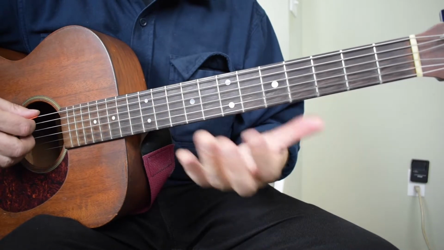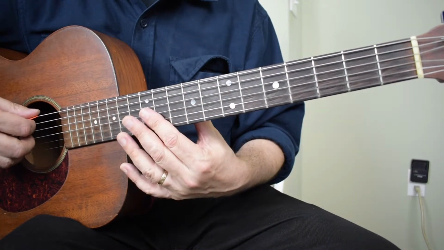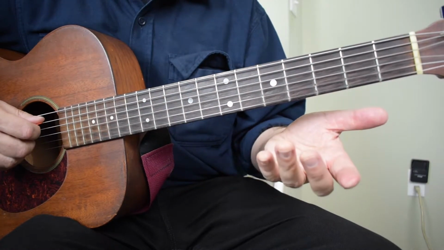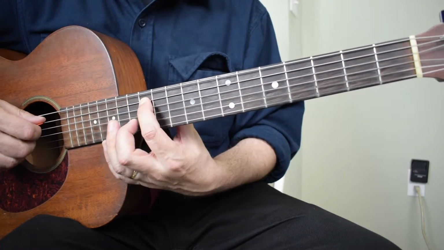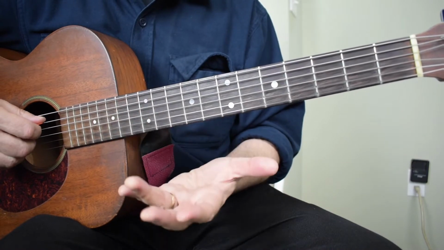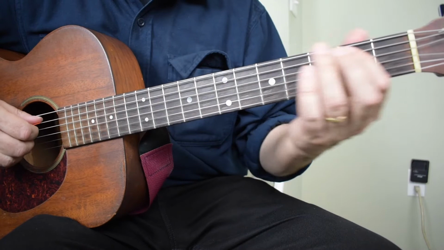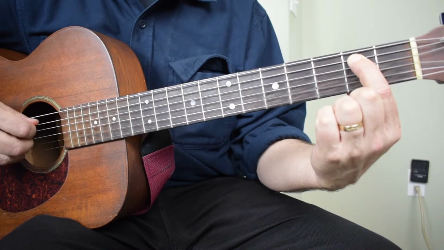I recommend doing this on all 6 strings. I'll do it on the A string just so you get the hang of it. If you do it right, then when you get to the 12th fret, you should be on the same note that you started with. So in other words, the 5th string is an A. We would skip a fret, so we go to the 2nd fret.